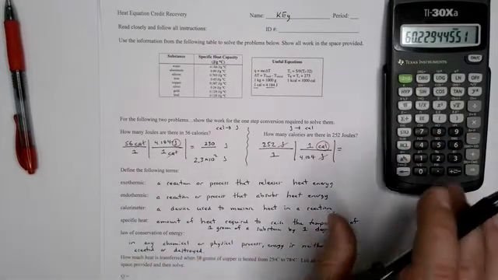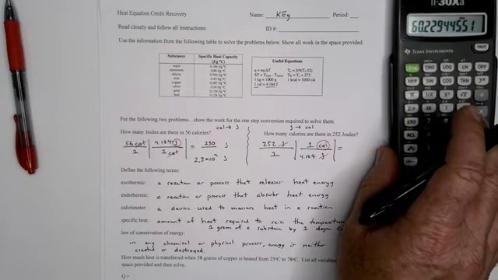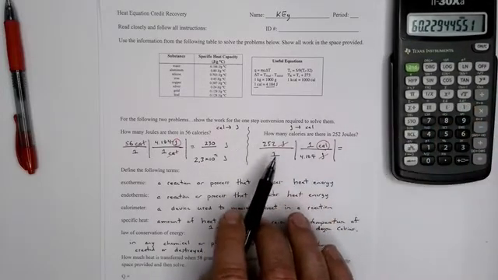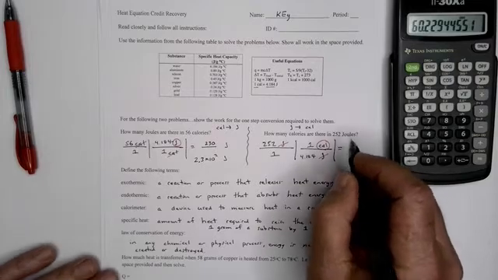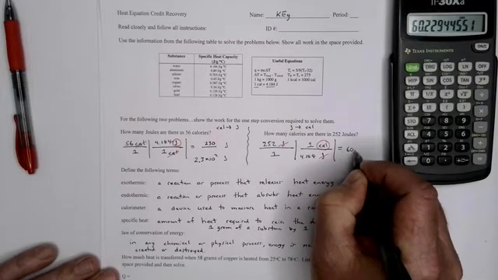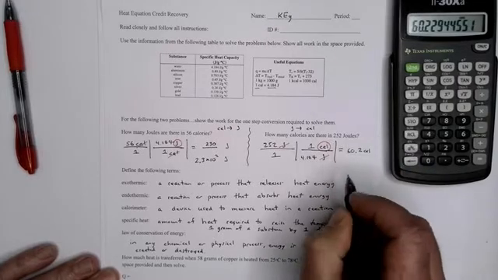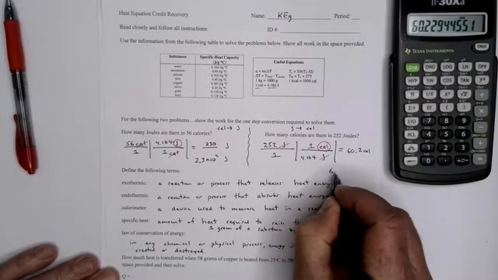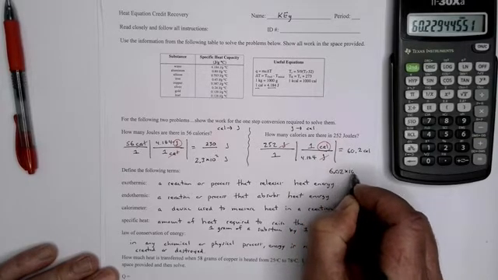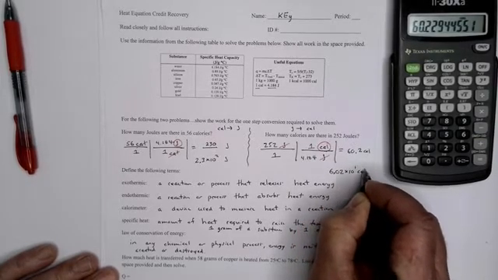Again, significant digits and scientific notation. We've got 3 significant digits in the problem, so we're going to put 3 in our answer. So we have 60.2 calories. If we wanted to go scientific notation, we would go 6.02 times 10 to the first lowercase calories.